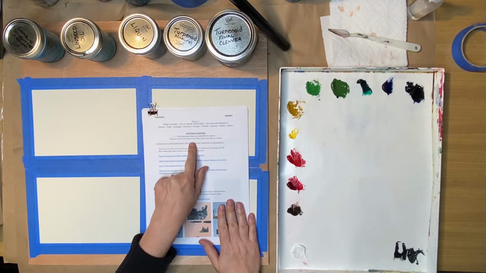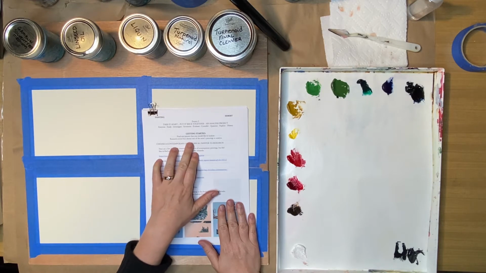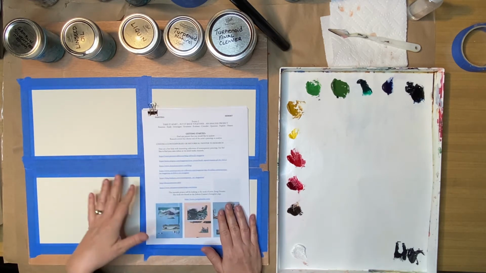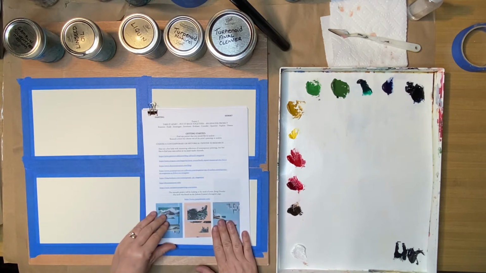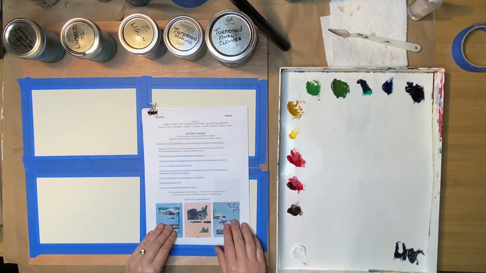It asks us to get started to find a painter that we'd like to analyze. Research several of their paintings, but just choose one or two for the analysis and one for the written part. Here's a series of links of contemporary art magazines and blogs and social media channels where you can find some painters to look at. And if you're not sure, reach out to me and I can help you find somebody.